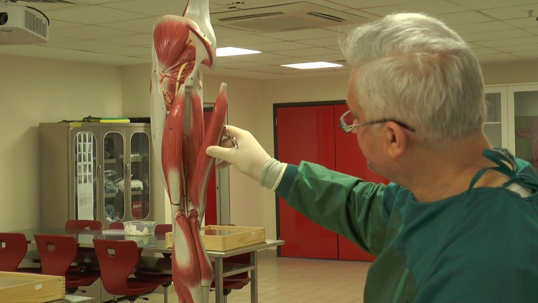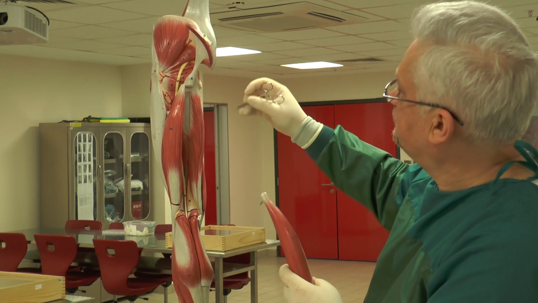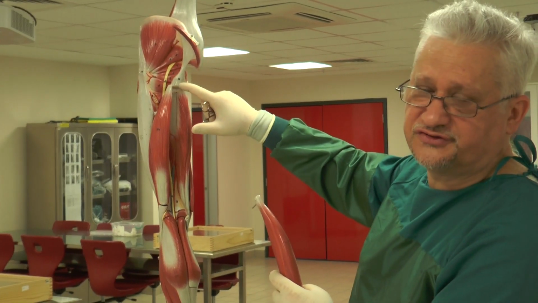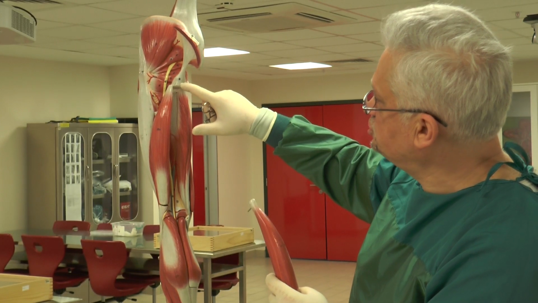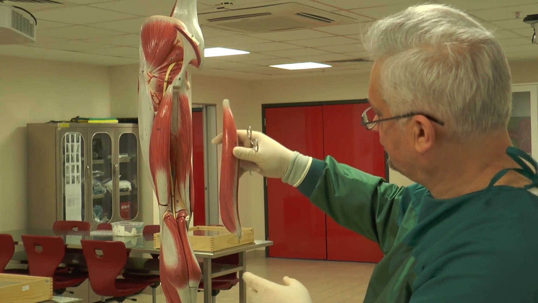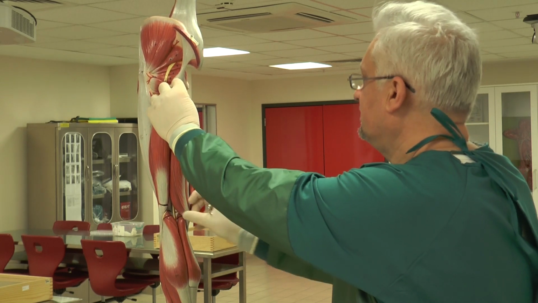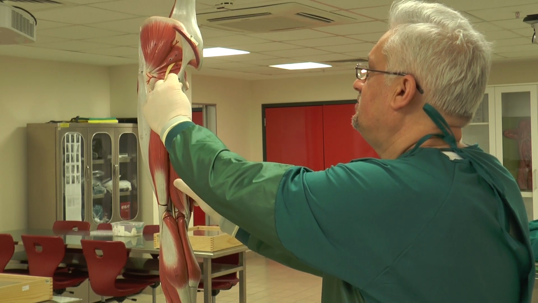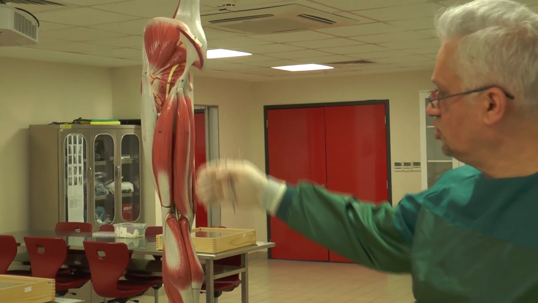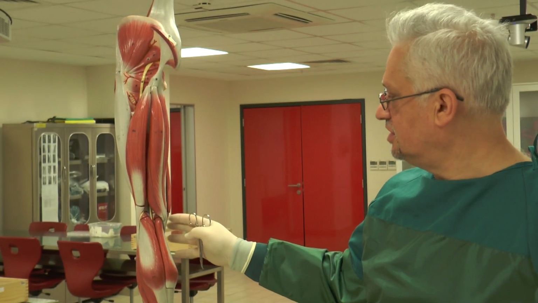So the common feature of all the hamstring muscles, as you can see, is that they originate from this area here, which is the ischial tuberosity of the ischium, and then pass down. The semitendinosus and semimembranosus, on the medial aspect, go and attach to the medial part of the medial condyle of the tibia.